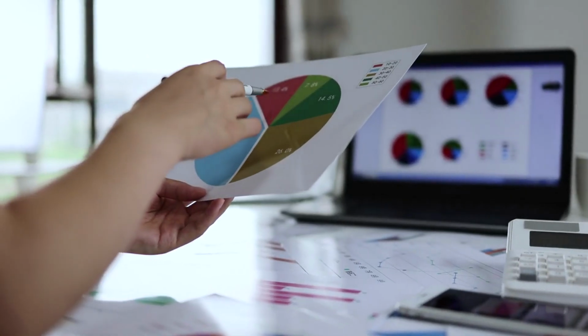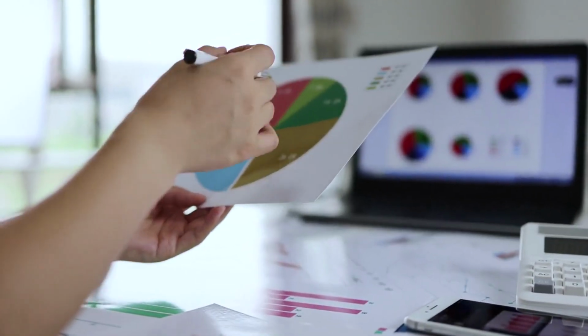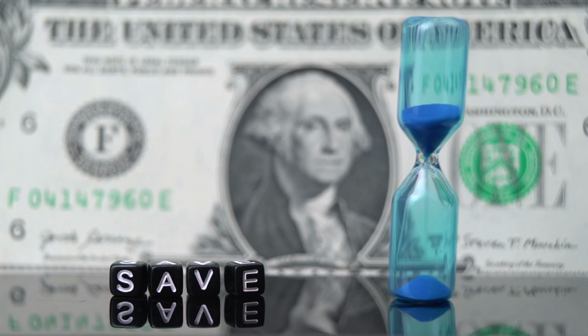Setting realistic investment goals is the cornerstone of a successful financial journey. Without clear and achievable targets, it's easy to lose direction or take unnecessary risks. In this quick guide, we'll explore how to define goals that match your financial situation, timeline, and risk tolerance, helping you make smarter decisions and build a portfolio that works for you.